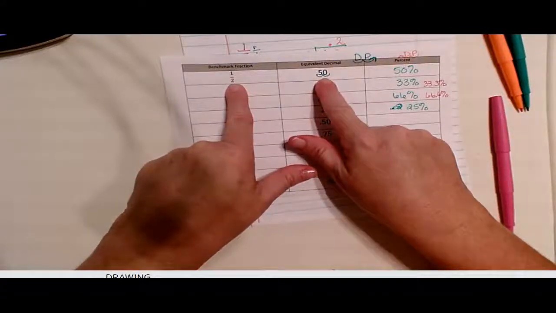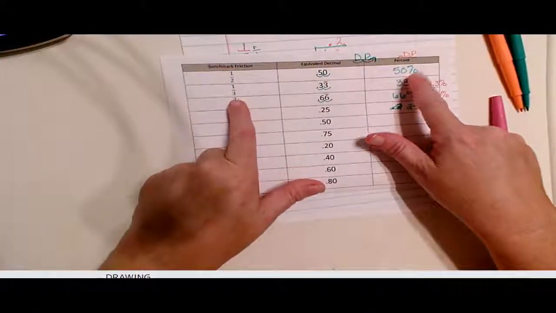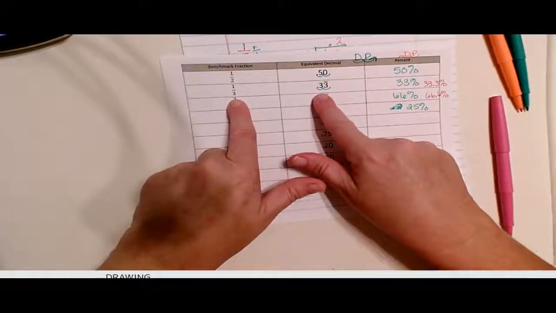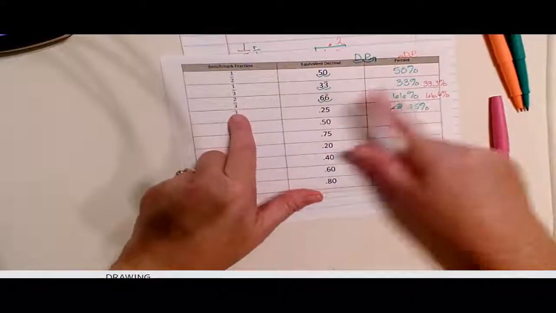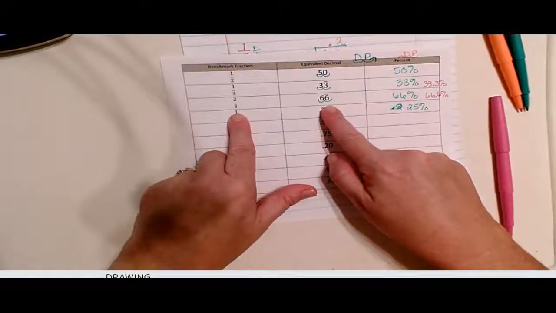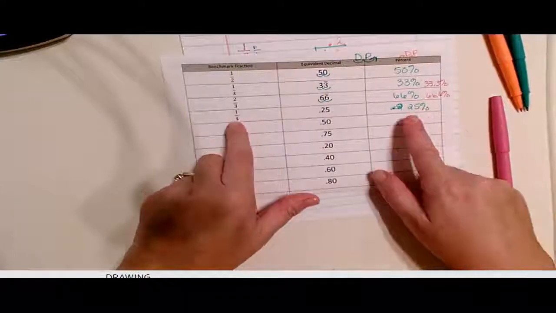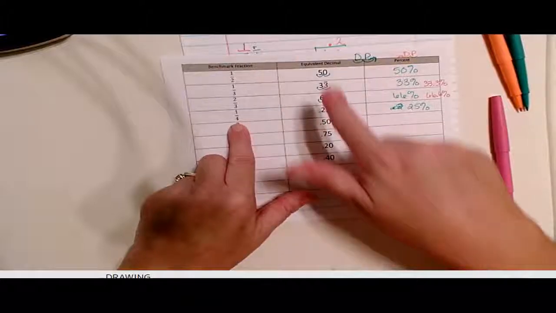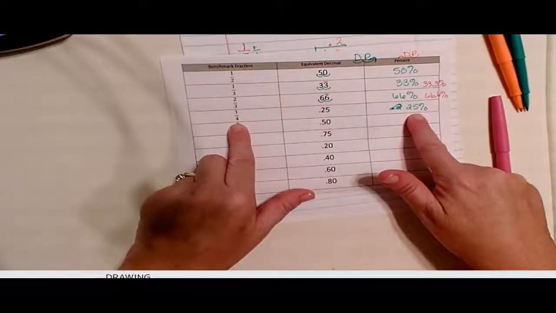So notice this. Half is 0.5, 5/10, 50%. 1/3 is 33 hundredths, 33%. 2/3 is 66 hundredths, 66.6%. 1/4, which we did earlier, is 25 hundredths, which is 25%.